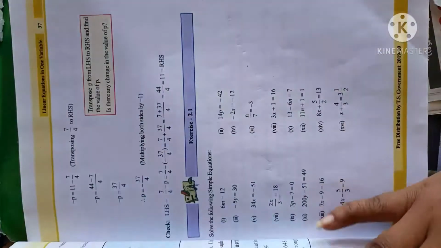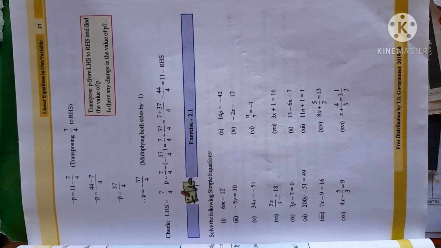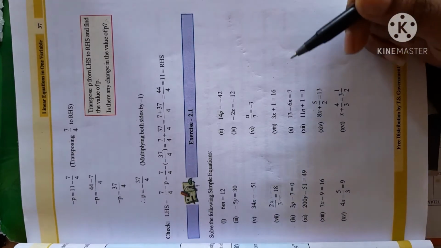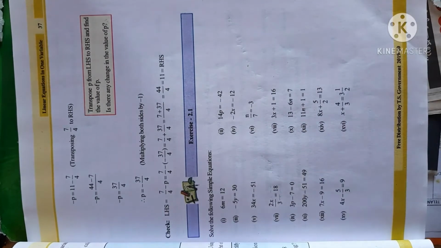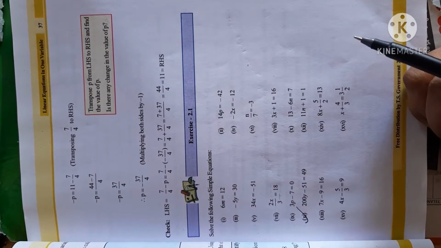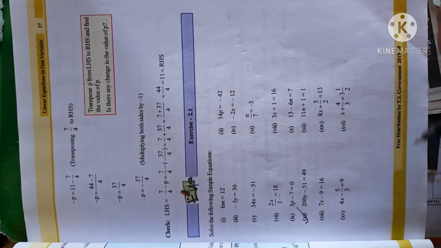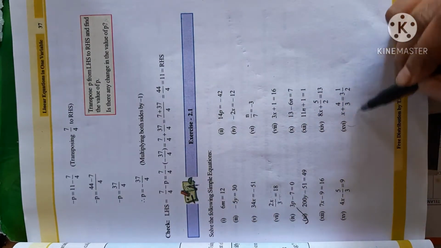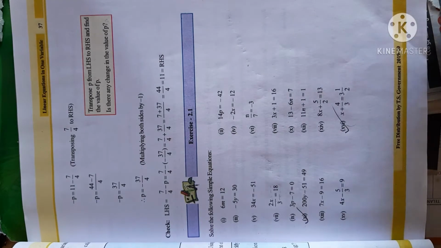Yeah, hi. Let's start exercise 2.1. Okay, so I just want to explain only two problems. Which one? Okay, this 11th one, and let's start with the small one to solve this. Okay, let's start with this.